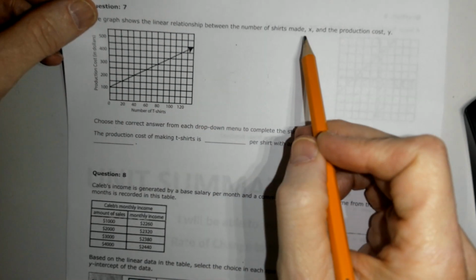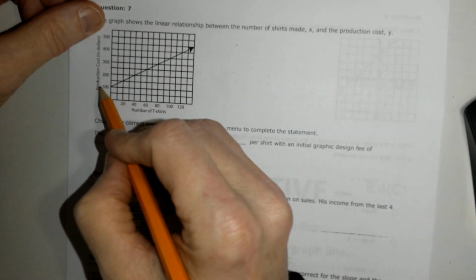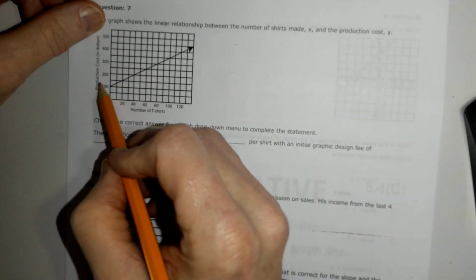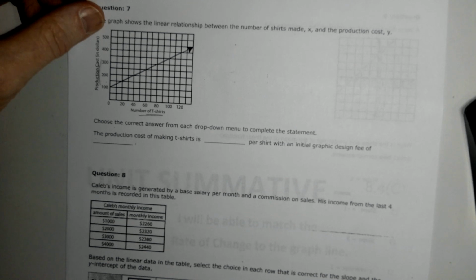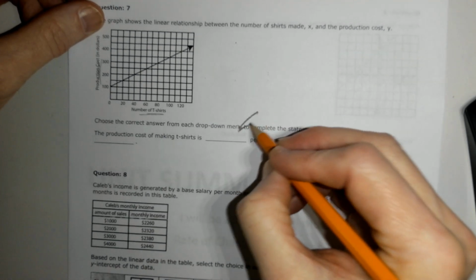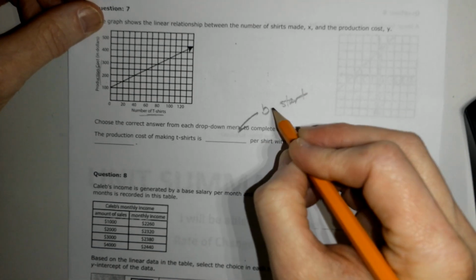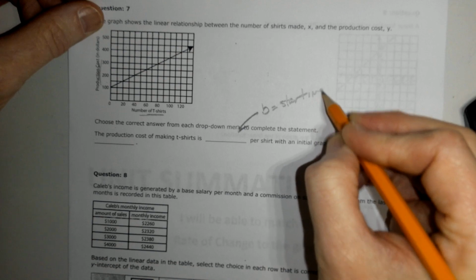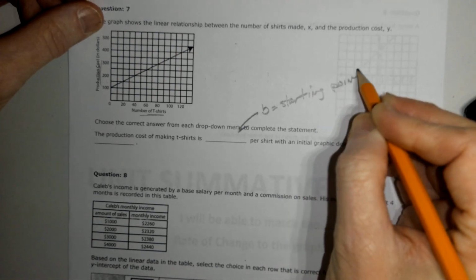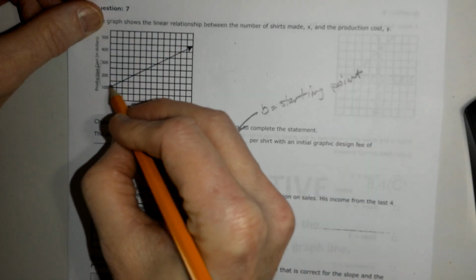Let's look at number 7. The graph shows a linear relationship between the number of shirts made, X, and the production cost, Y. Here's your production cost. Here's the number of shirts made. It's asking for the initial B, a starting point, which appears to be 100.